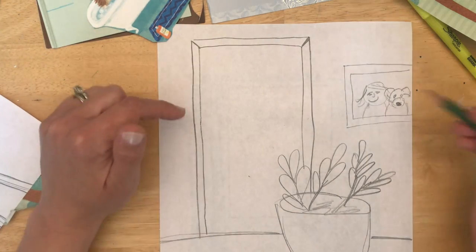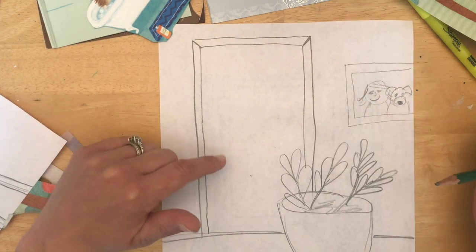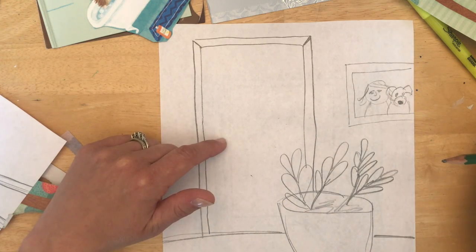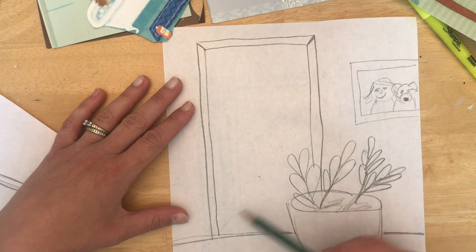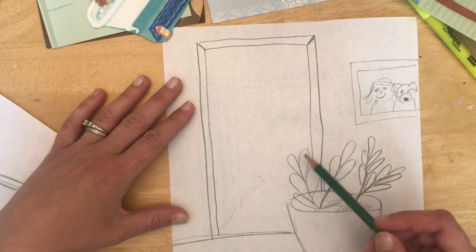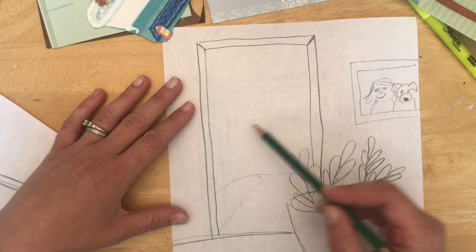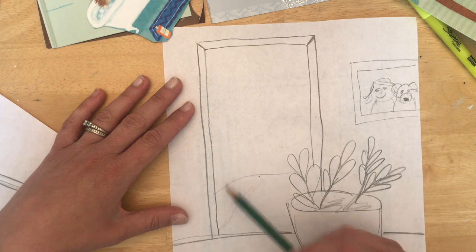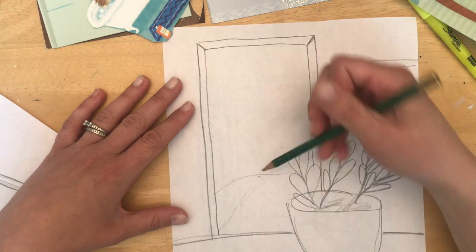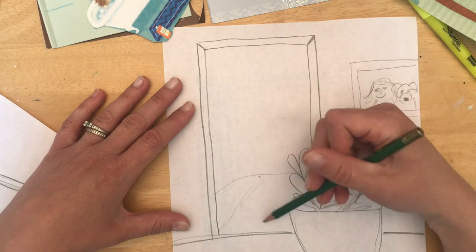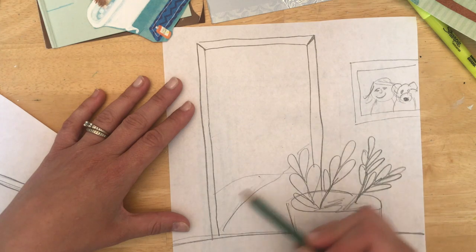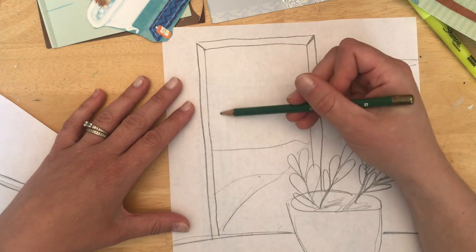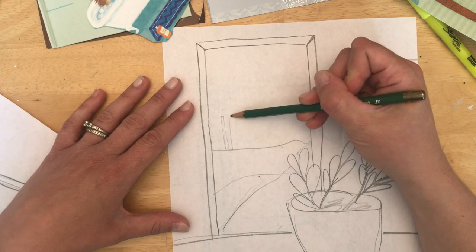All right, and then what's going to be outside in the background? What could be way out behind this door? If we go outside this door, what would we see? Well, maybe today it's my driveway. So we'll have a path leading out, maybe some grass, maybe my fence.